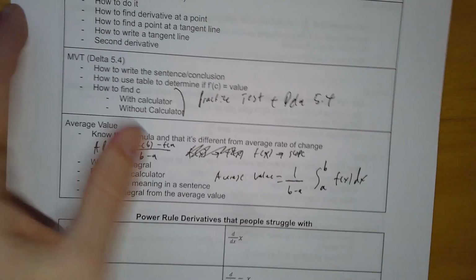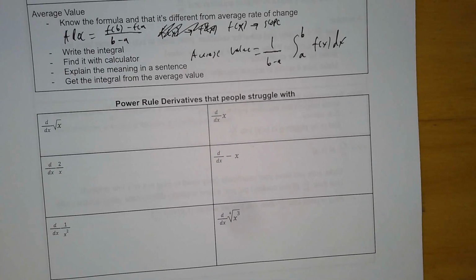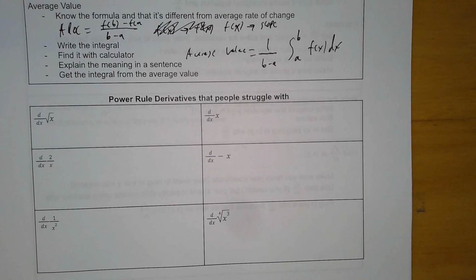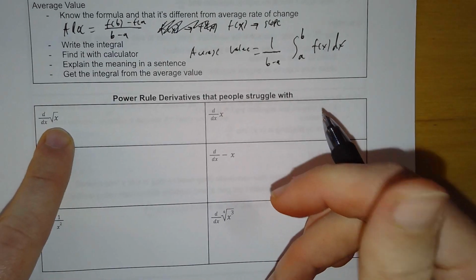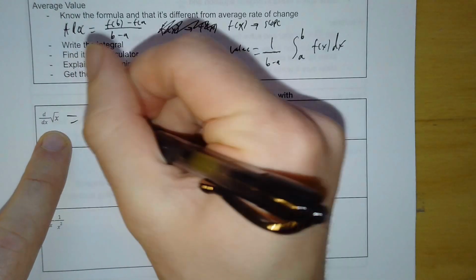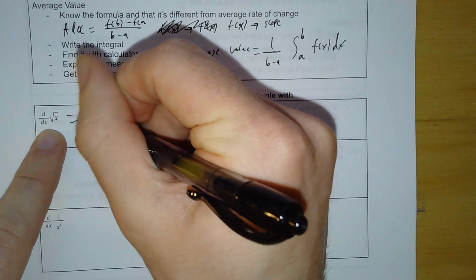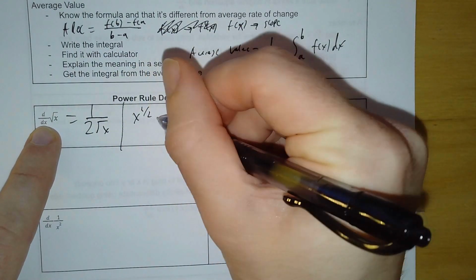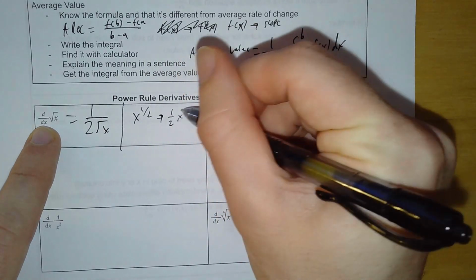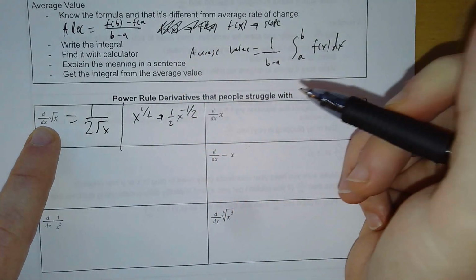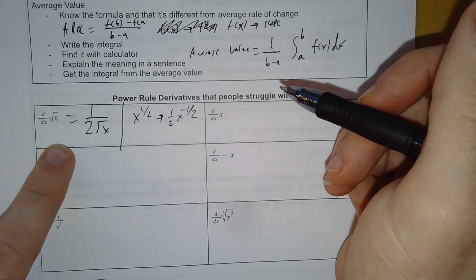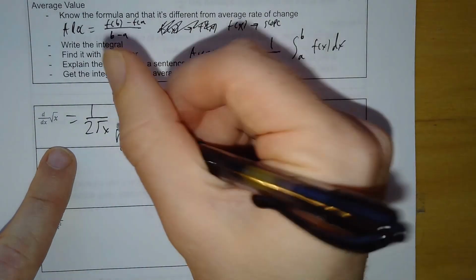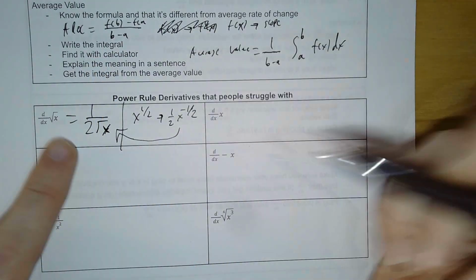Okay, power rule. This is review, stuff from Unit 2, but these are common power rule derivatives that people struggle with. The first one, square root, just memorize this, guys. This is 1 over 2 root x. Yes, you can say that's x to the 1/2, and so that's 1/2 x to the -1/2, and so on, right? But it's just better to memorize that, and that is the same thing as this, right? But it's in your best interest to memorize it.